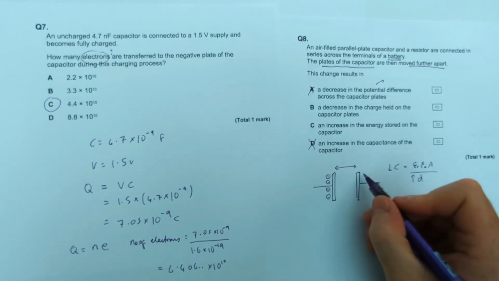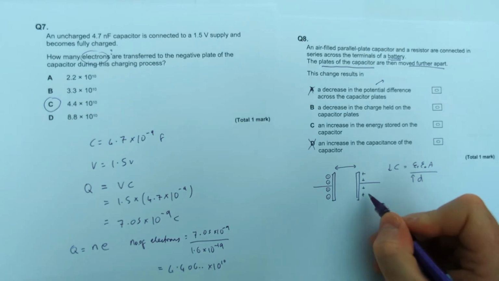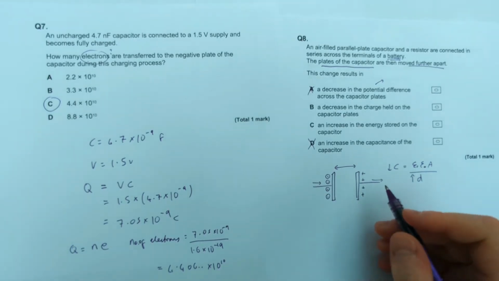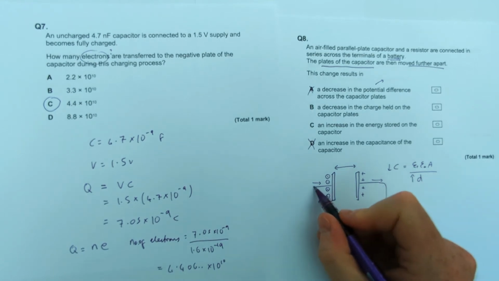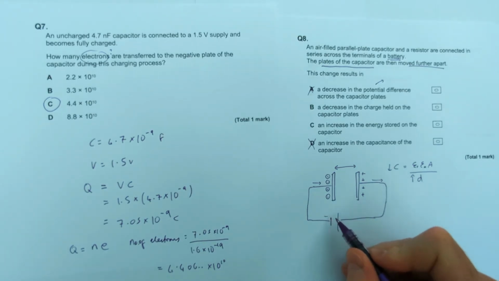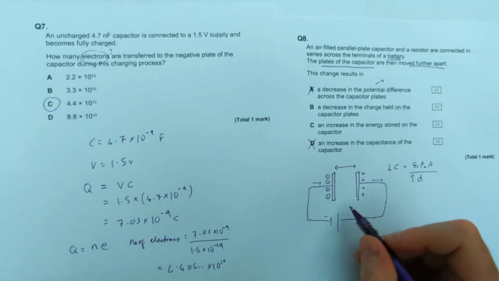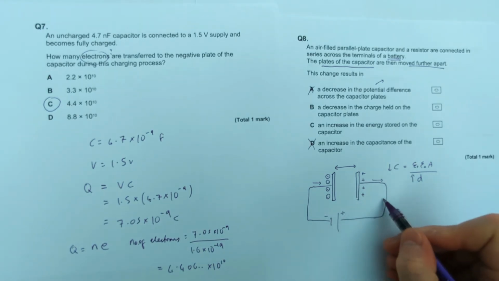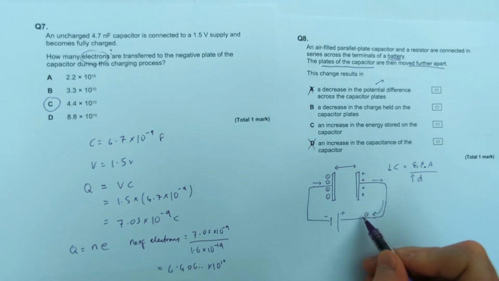One plate becomes negative, the other plate becomes positive due to the absence of electrons that are leaving the capacitor. Now, if you start moving them further apart, one of the reasons why electrons start building up on the plate, reason one, is that they're repelled away from the negative end of the battery, so up here. Another reason why they get repelled from this plate is that they're attracted down to the positive end of the battery.